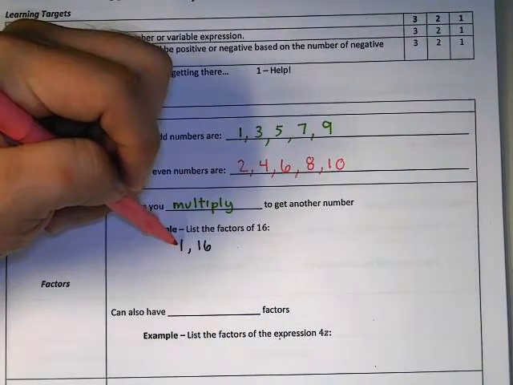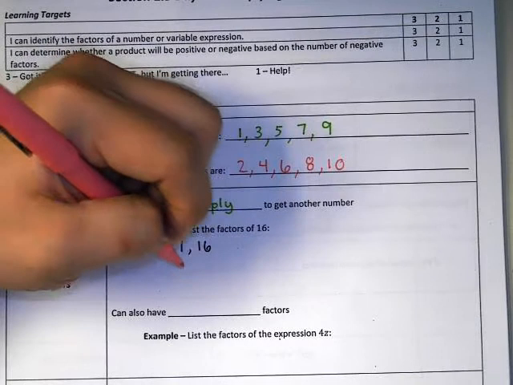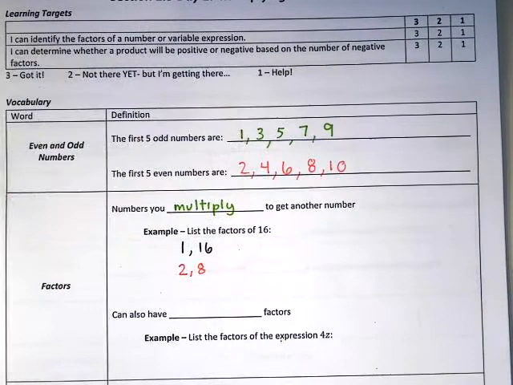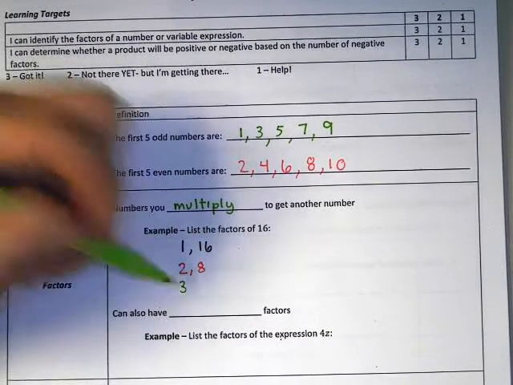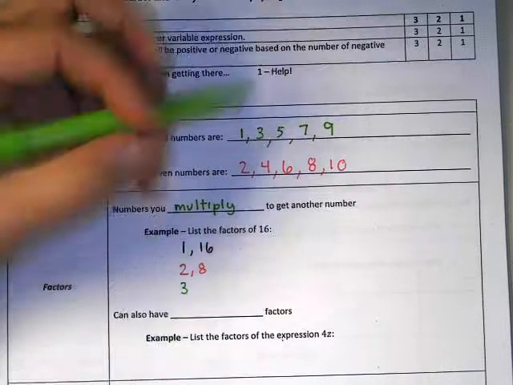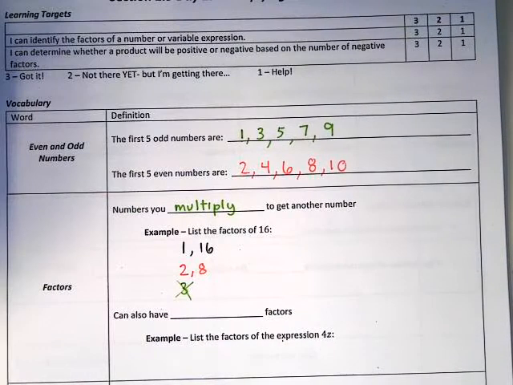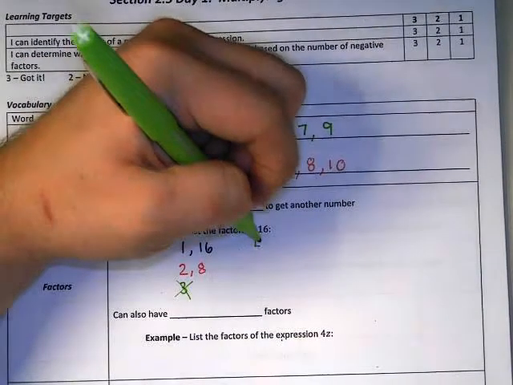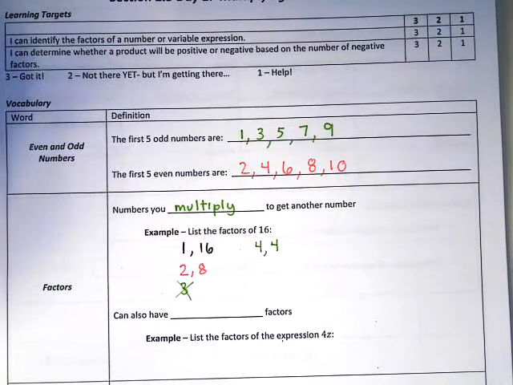I look at the next number. What's 1 more than 1? Oh, 2. All right, well, 2. Does 2 go into 16? Sure. I know that 2 times 8 is 16, so 2 and 8 are factors. Well, now we would keep going. Can we say 3? Let's put a 3. Oh, wait, nope. 3 does not go evenly into 16, so 3 is not one. All right. If we kept going 1, 2, 3, okay, 4. Oh, yeah, 4 and 4 make 16.